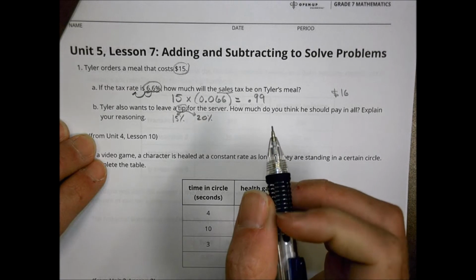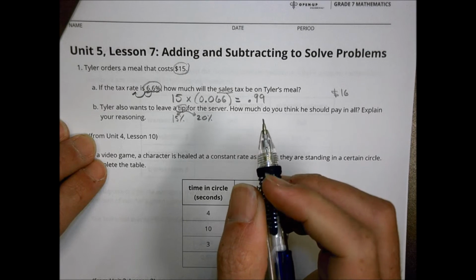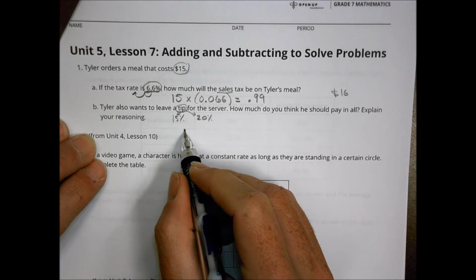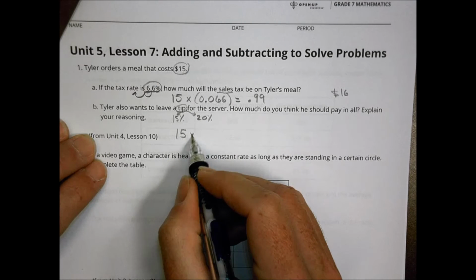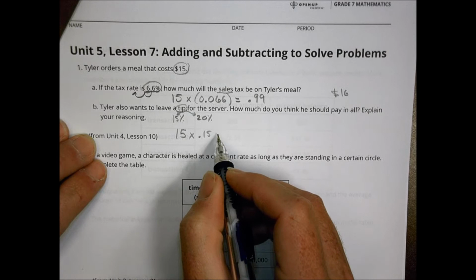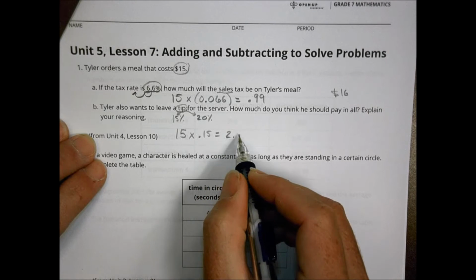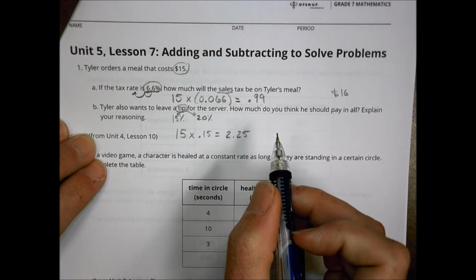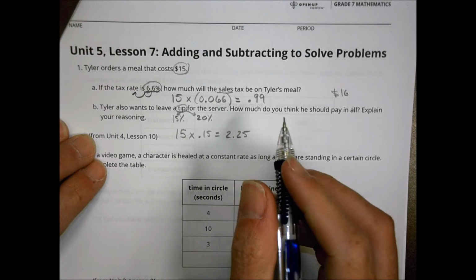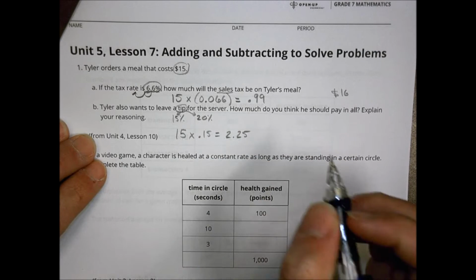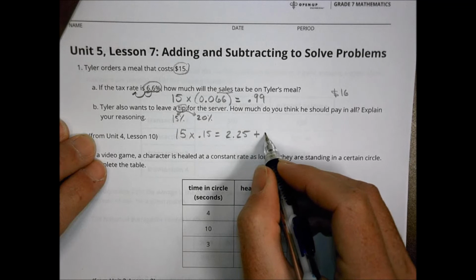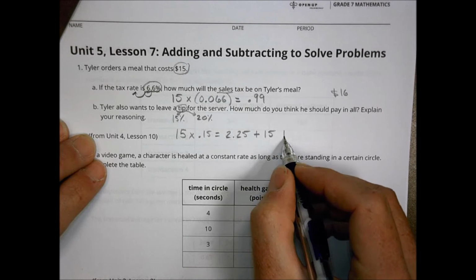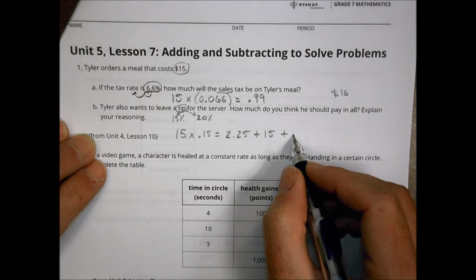If you did 15% of the bill, you had a $15 bill times 0.15, that would be adding $2.25 to the cost of the bill. So you take your $2.25 and add to that your bill itself, which is $15, and add to that your tax, which was 99 cents.